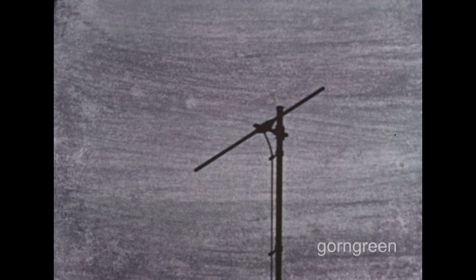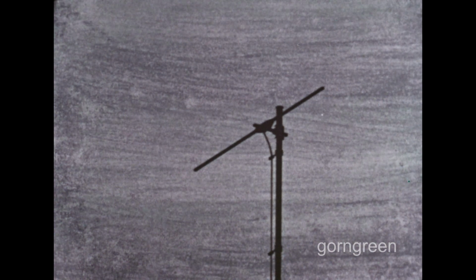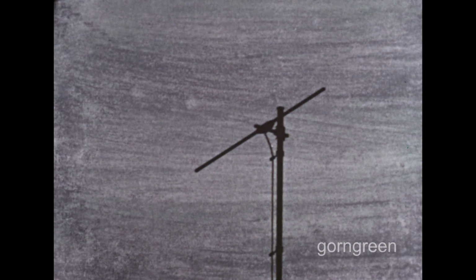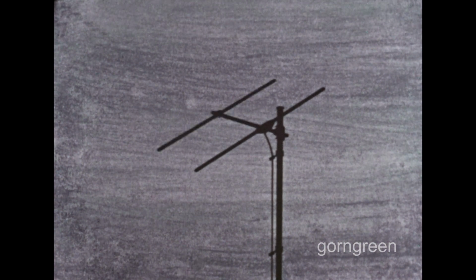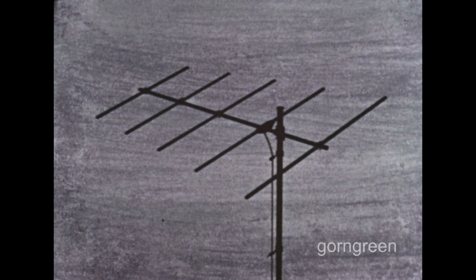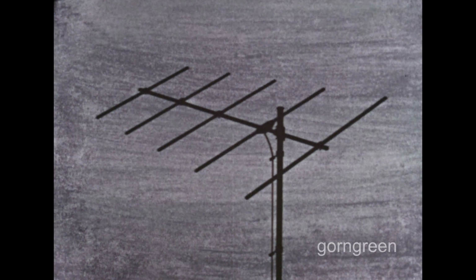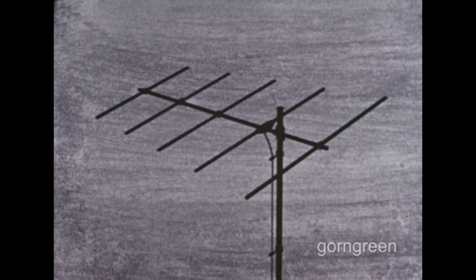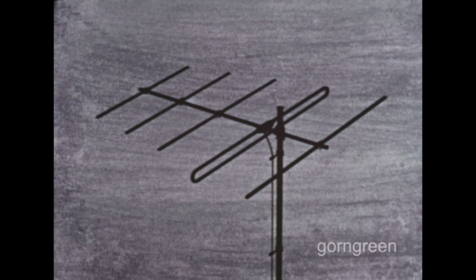To increase the directional effect of the receiving aerial, it is usual to add a few shorter rods at the front and a somewhat longer rod to act as a reflector at the back. Moreover, for practical reasons, the dipole itself is generally in the form of a rod folded double.